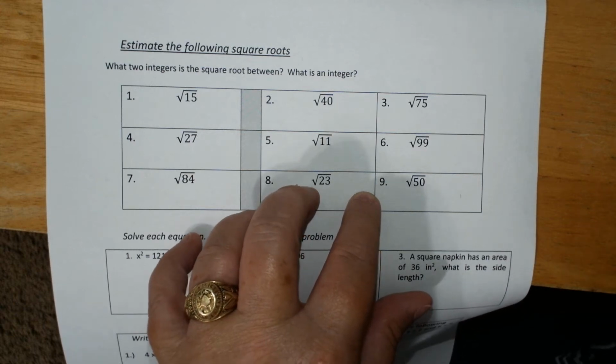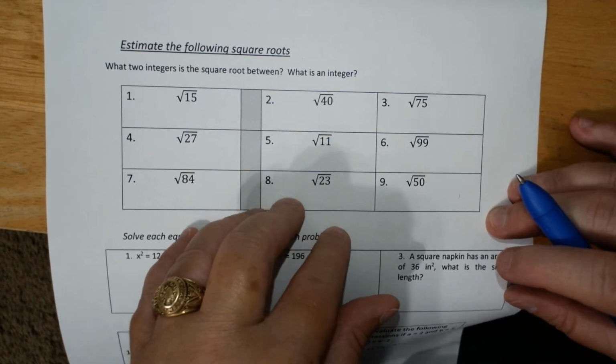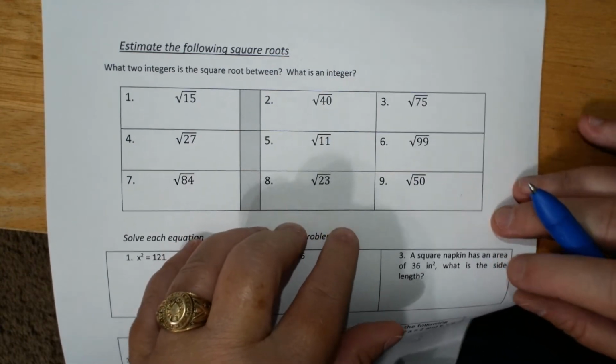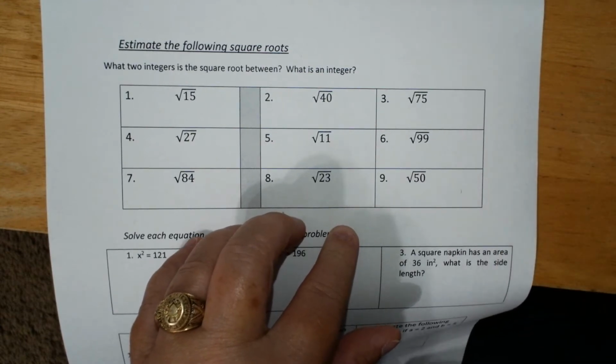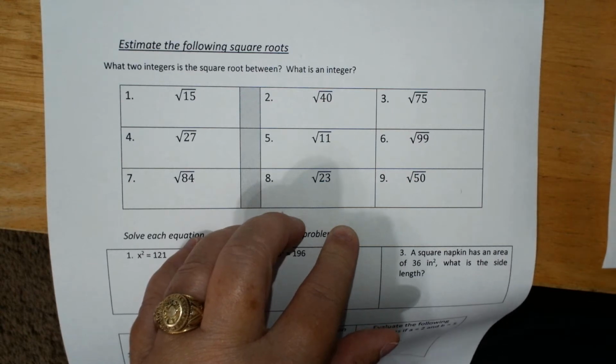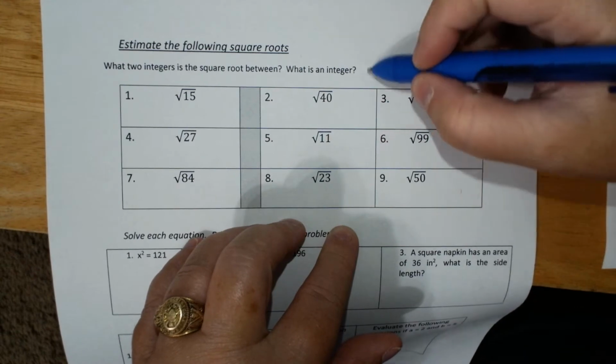This is 2-1, squares and square roots. It is page 5. This is part 2. This is going to be estimate the following square roots. What two integers is the square root between is what they're asking you to do. First of all, they're asking what is an integer.